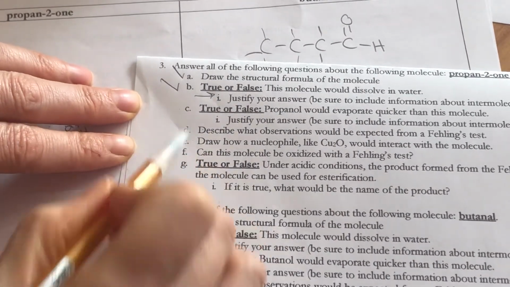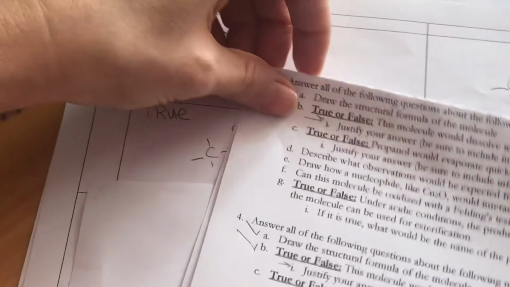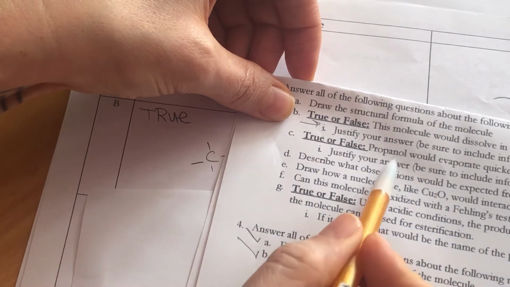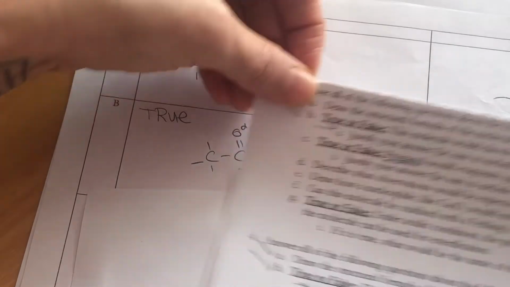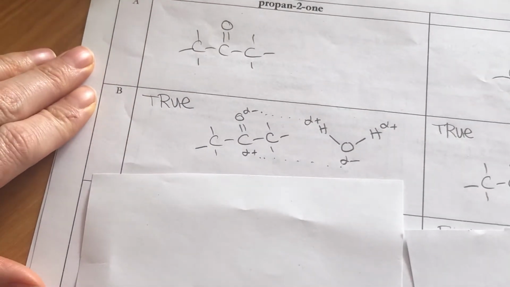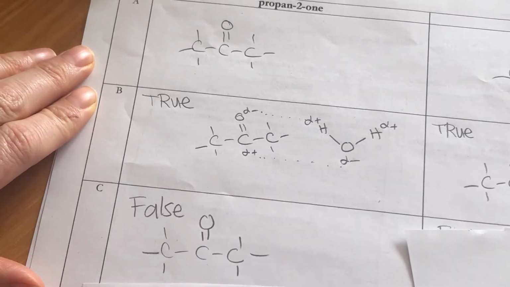So C is going to be slightly different for this question. So propane-2-one. The question says, true or false, propanol would evaporate quicker than this molecule. Remembering propanol, I'm going to show you. So number 3C would be false. No, it would not be true.